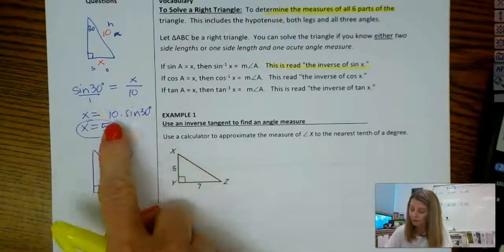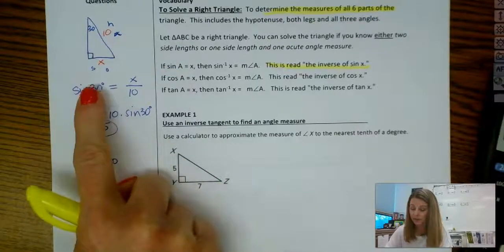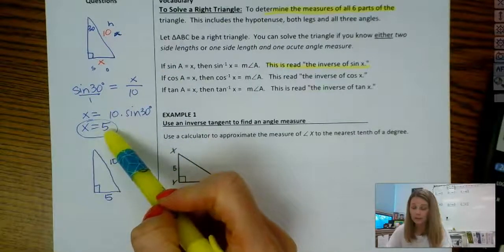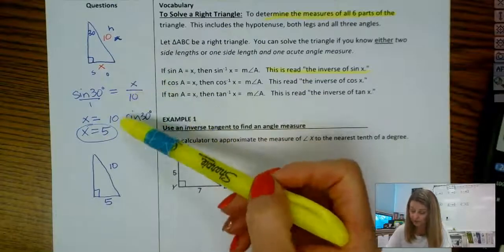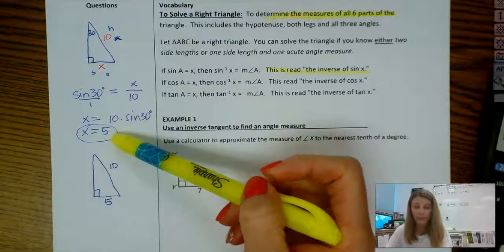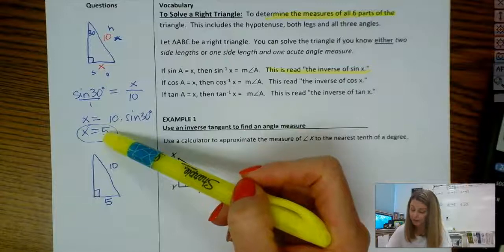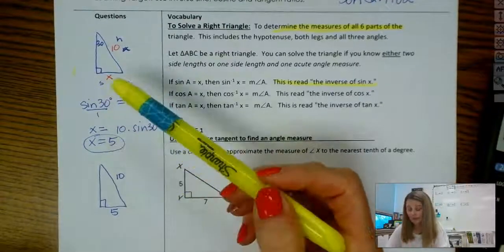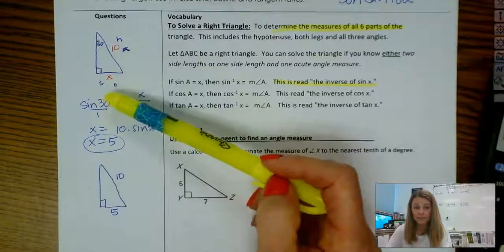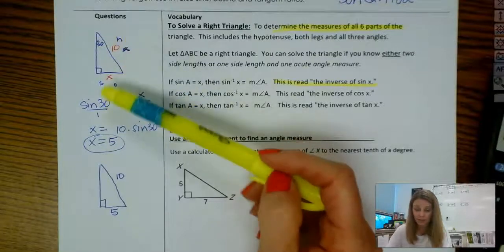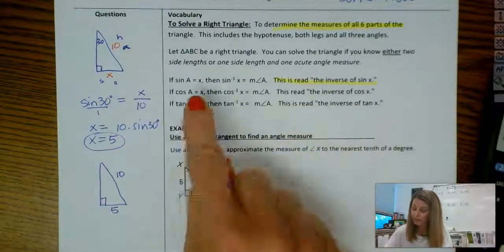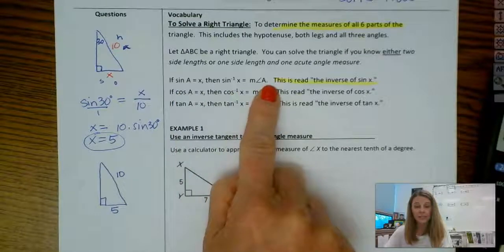I know that the sine of 30 is equal to 5 because I know it's x over 10, and so the sine of 30 got me 5. So x is equal to 5. Let me back up. That's not correct. The sine of 30 is equal to 5 over 10. Okay? So that means if I do the inverse sine of 5 over 10, I get the angle.